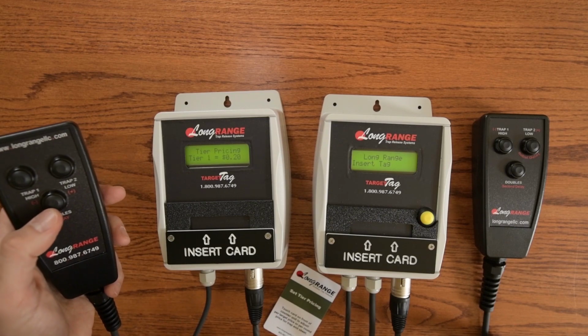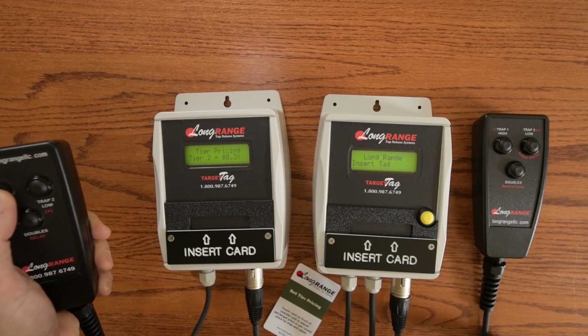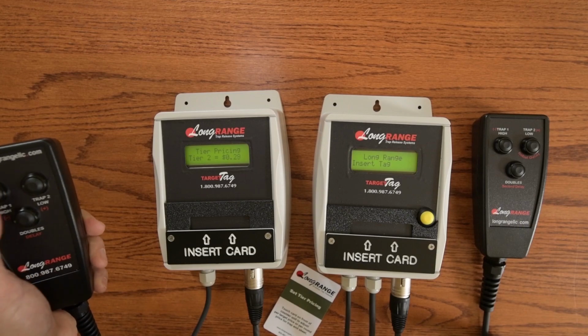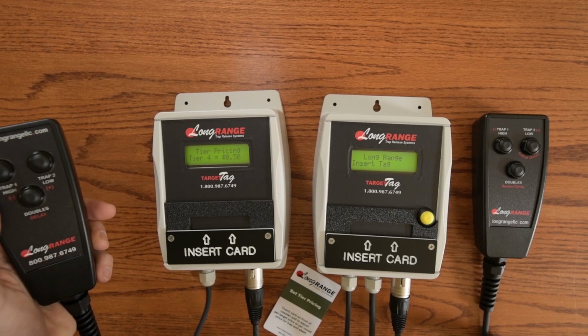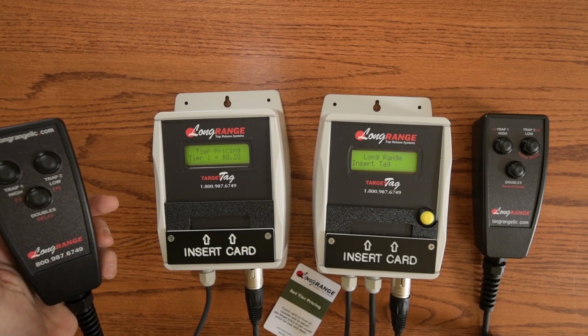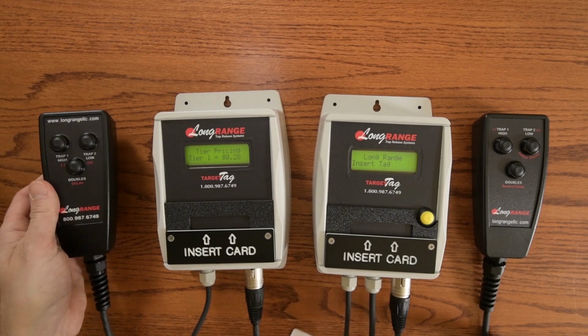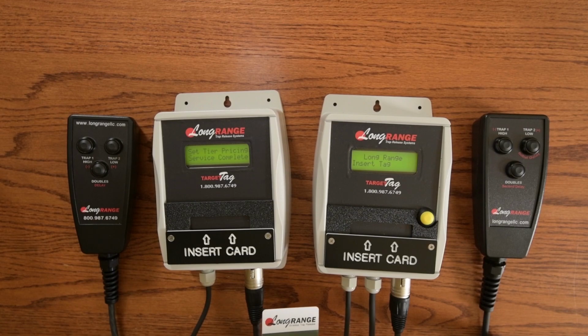Press the doubles button to advance to the next tier. We will set Tier 2 to 25 cents per target. Each press of the doubles button will advance to the next tier. When finished, tap the Set Tier Pricing card on the counter to exit. Next, tap the Set Tier Pricing card on the Skeet counter.